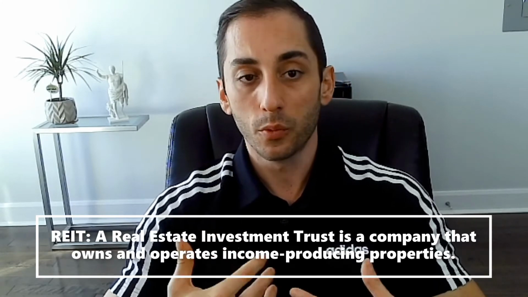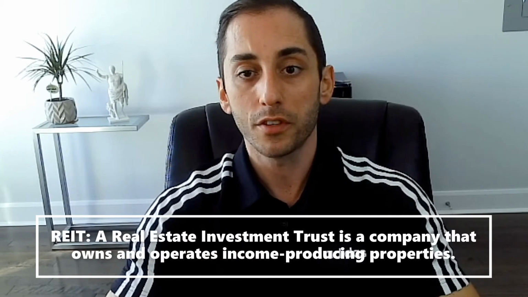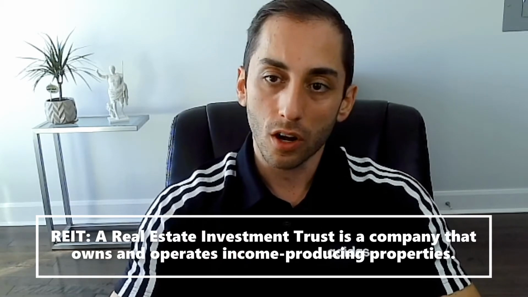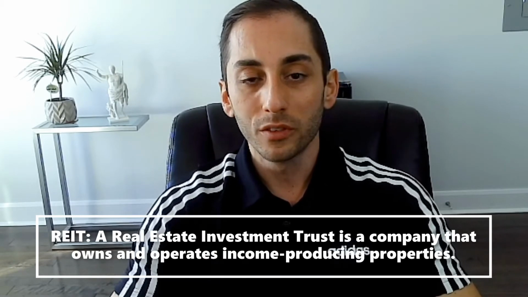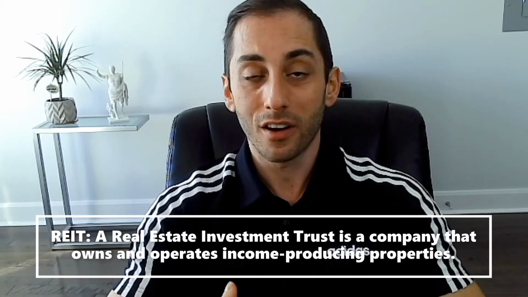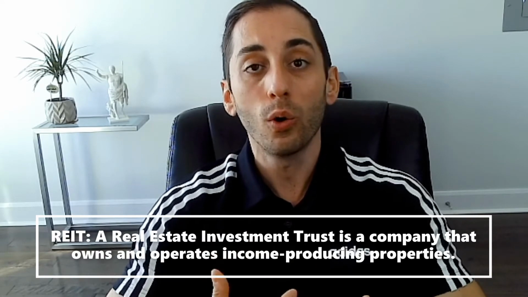REITs can also be retail properties like stores and strip malls. They could be industrial real estate, office real estate, hotels, car dealerships, healthcare facilities, and more. So for those of you who want to invest in real estate, it's by far, in my opinion, the best and easiest hands-off way to own property.